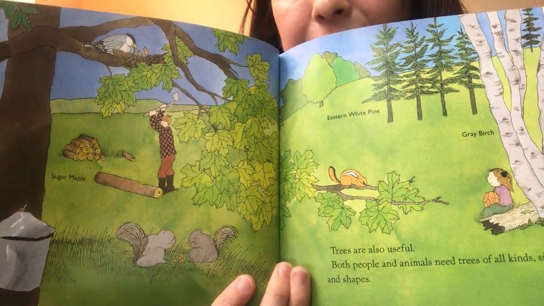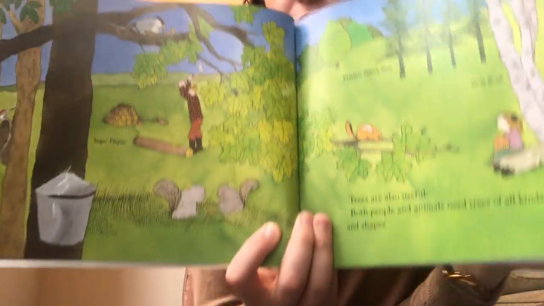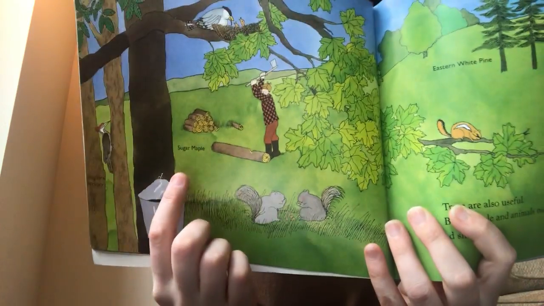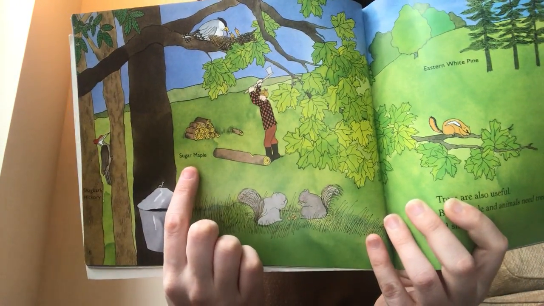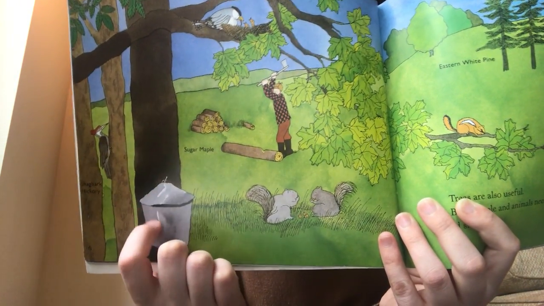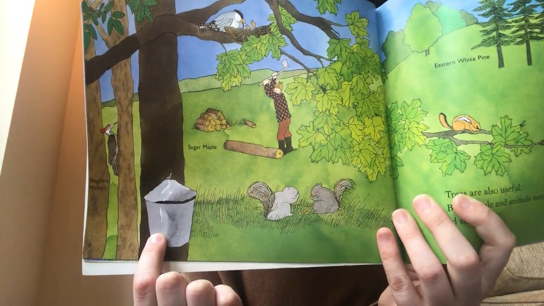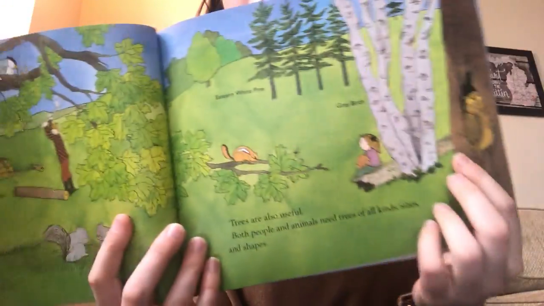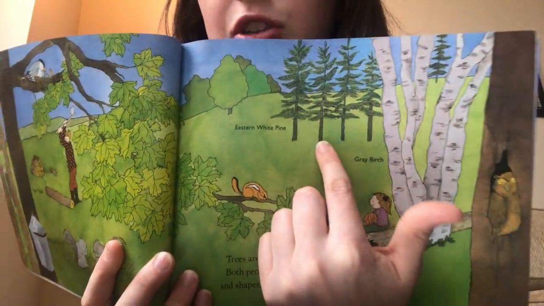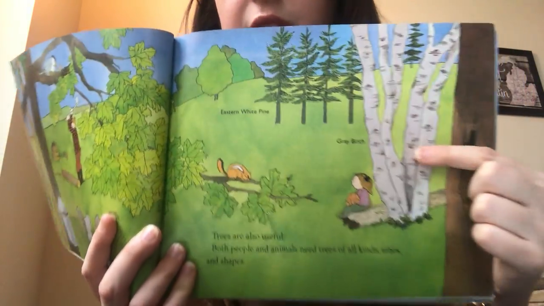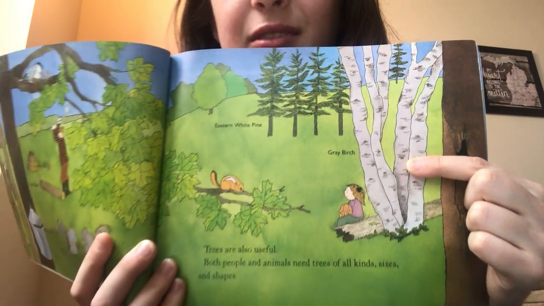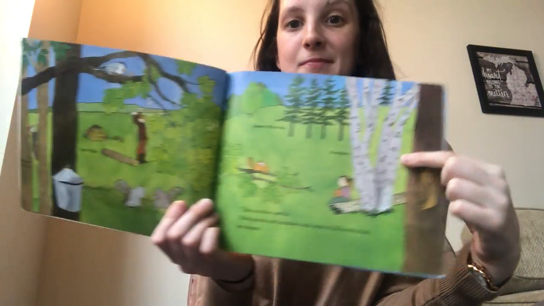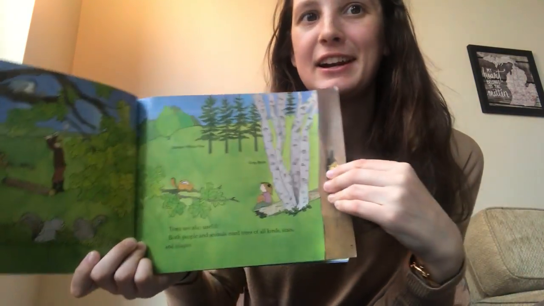So we need all different kinds of trees for different reasons and for different things. Here's a couple different types that we'll learn about. The sugar maple tree right here. There's something really interesting near the sugar maple tree. The eastern white pine tree looks a lot different. The gray birch tree. They all have different needs, and we're going to find out why.